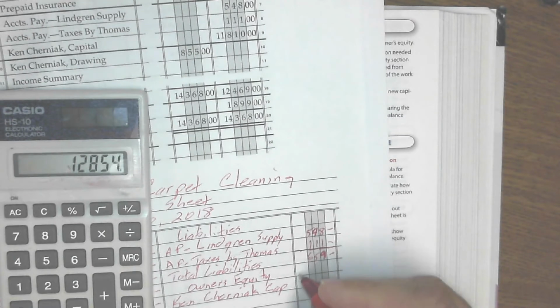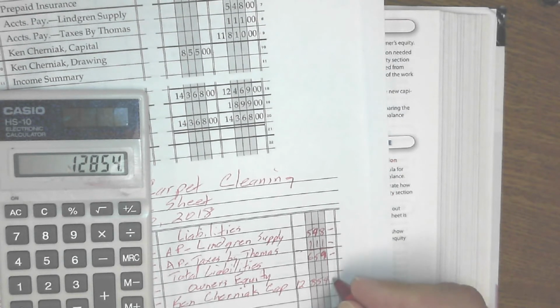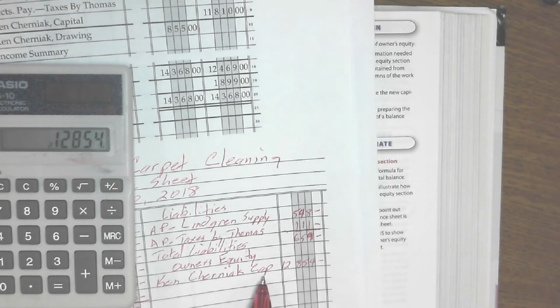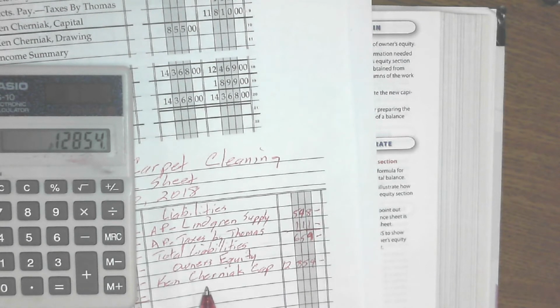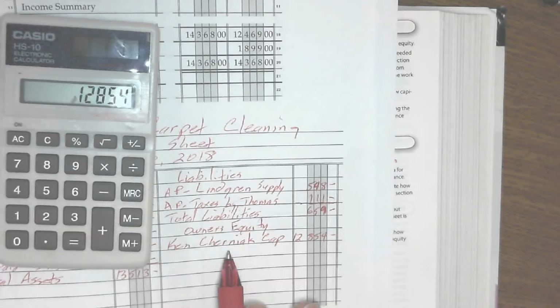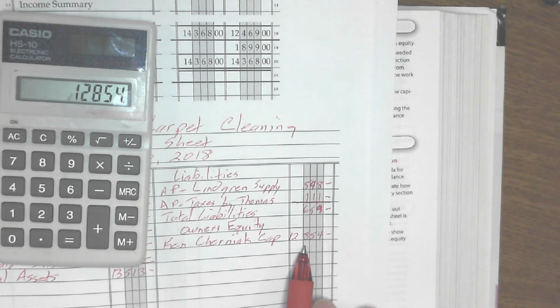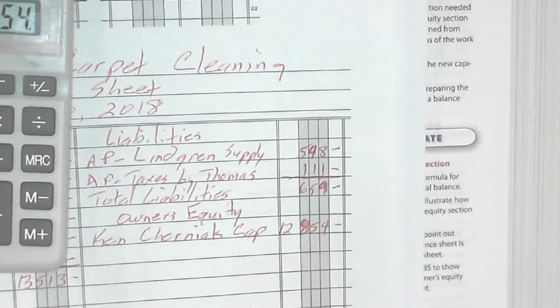So that's going to go right here, 12,000. So we write capital account balance? Yes. Ken's capital account balance is $12,854. Wait, this is Ken's name capital? Just his name. Yeah, Ken Cherniak. Capital. 12,854.